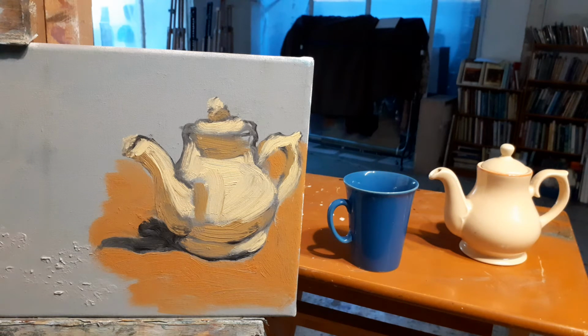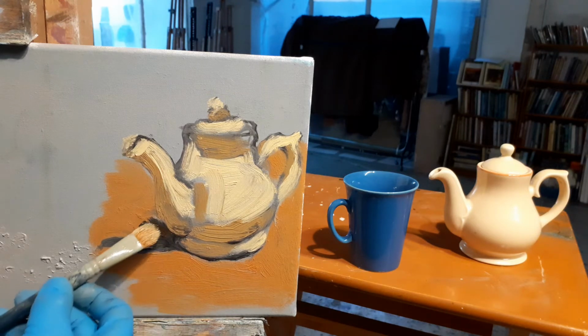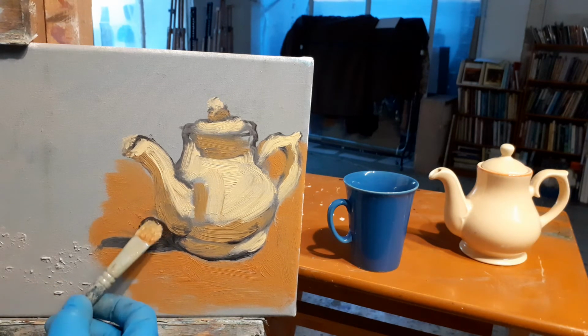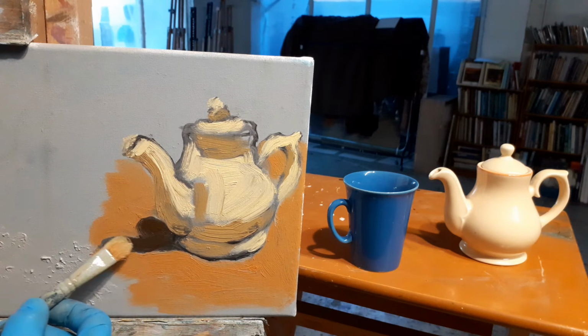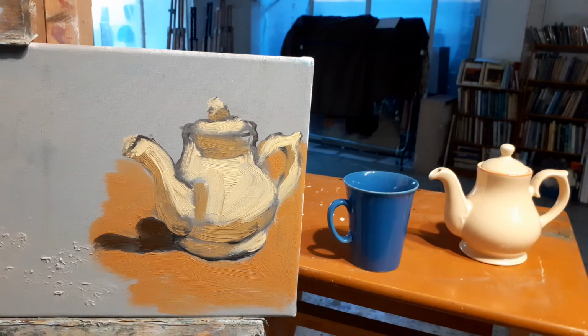And in order to find the colour for the shadow of it, I've again used the cadmium orange, but I've mixed a bit of blue into it. So that's the colour of my shadow.